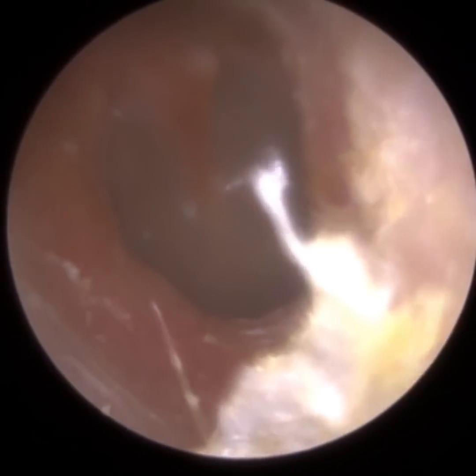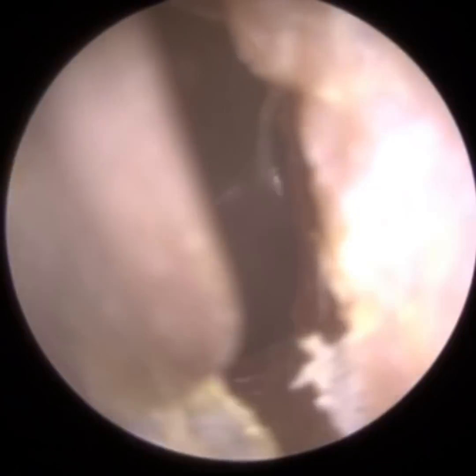You can just see the eardrum there, and a bit of dead skin that I'm going to peel now using a fine end suction probe.